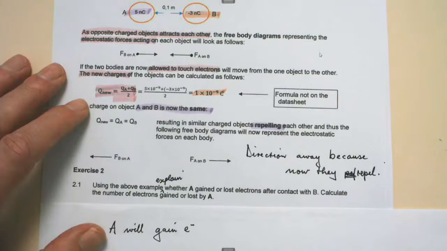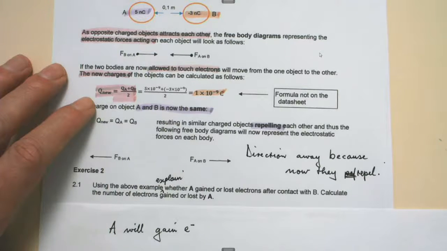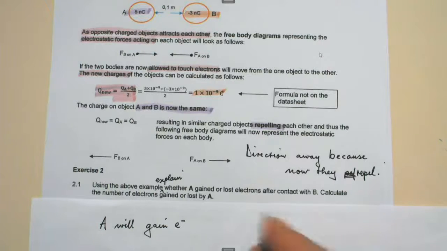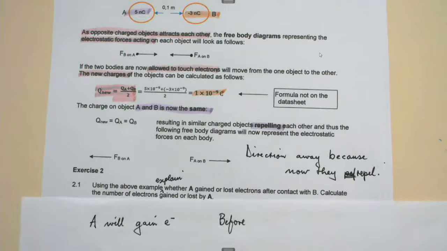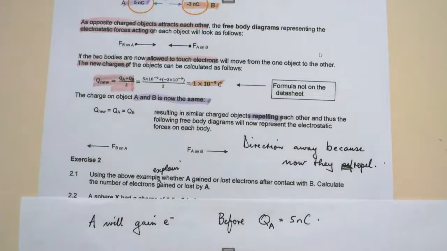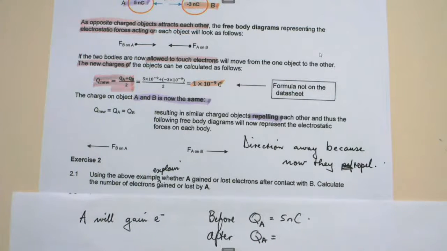Now, the second part, calculate the number of electrons gained or lost by A. We know that on A, before touching, the charge on A was equal to 5 nanocoulombs. That was given there. And we have now calculated that the charge on A after touching will be equal to, what did we get? 1 nanocoulomb.